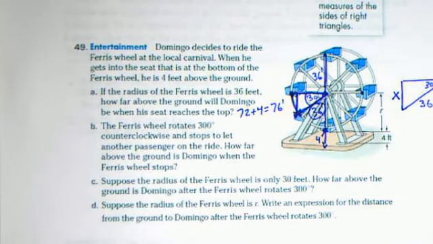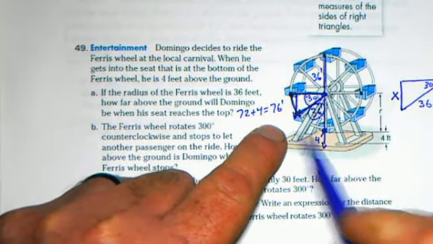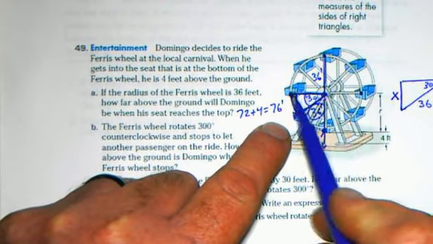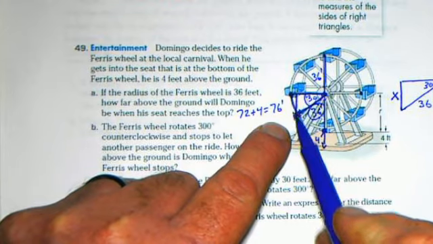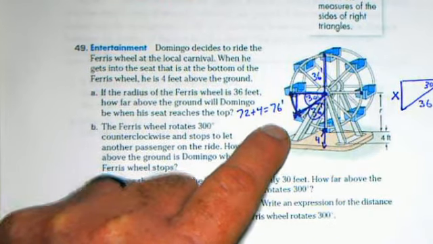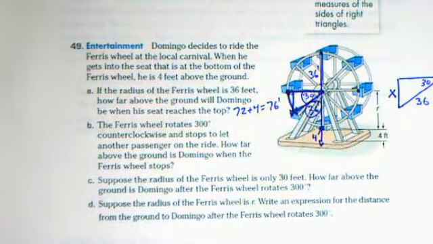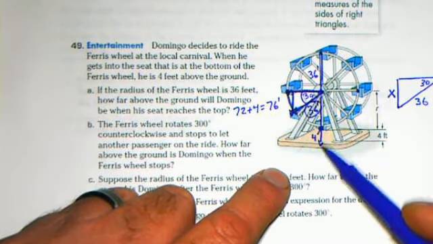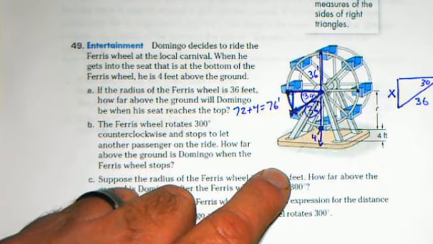That will give us this piece right here, which is how far Domingo will be down from the center of the Ferris wheel. So once we get this number, we'll have to adjust it and see how that applies to him being up from the ground.